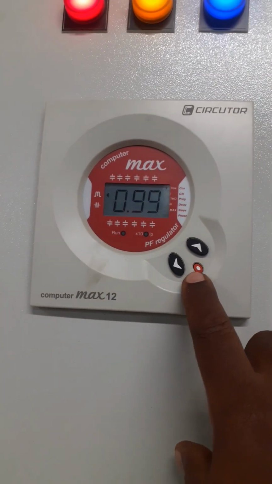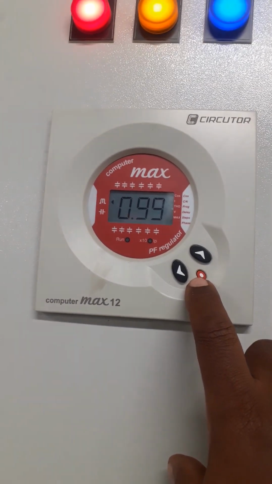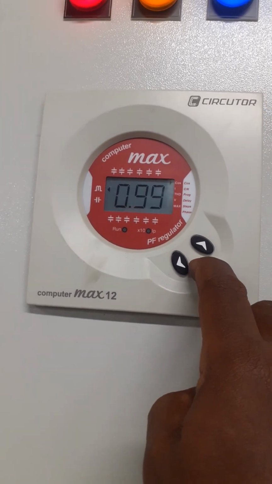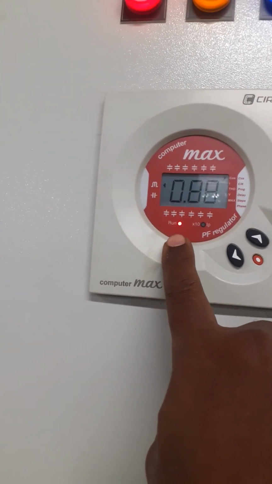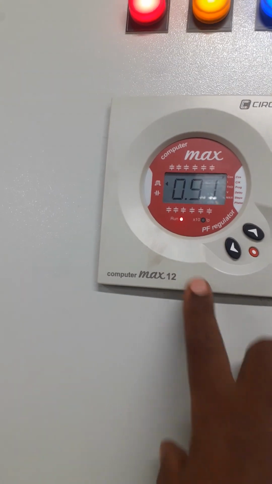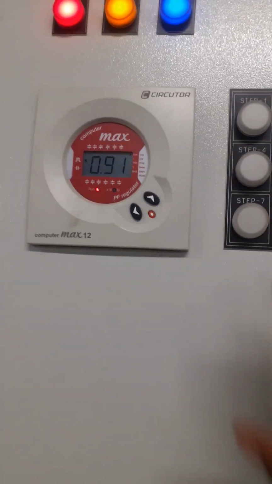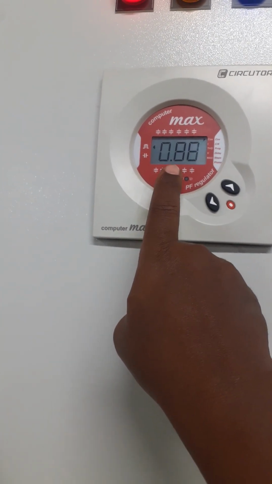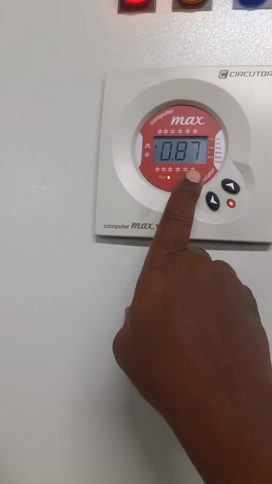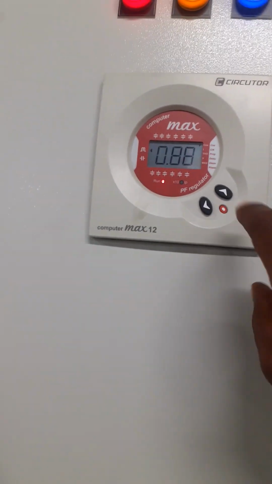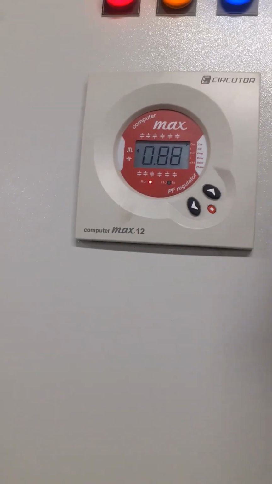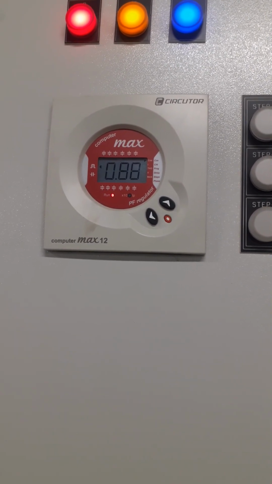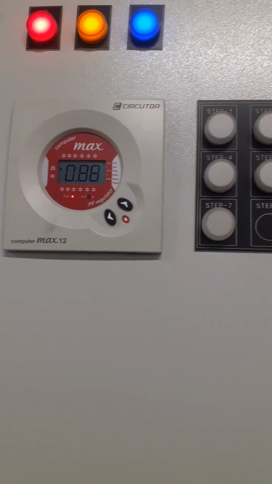If you want to exit, now you are reading our target power factor. If you make a long press, it will go back to run. Once it has gone back to run, after a few seconds it should take the steps, because the power factor at the moment is 0.87. So we expect a step to come in to reach our target power factor of 0.99. Let's wait for the step to come in.